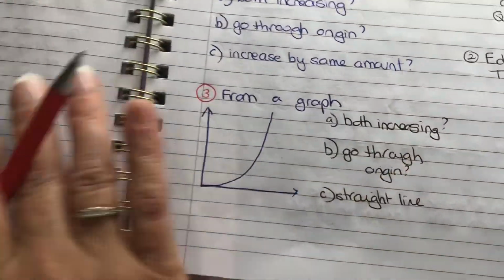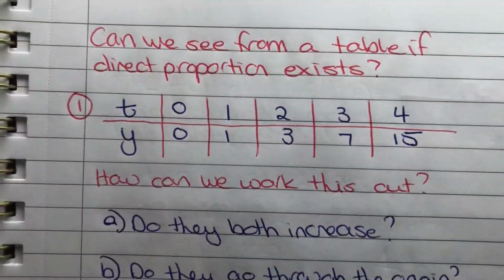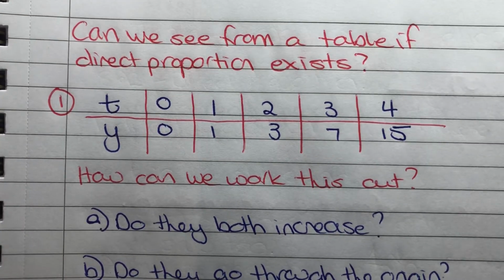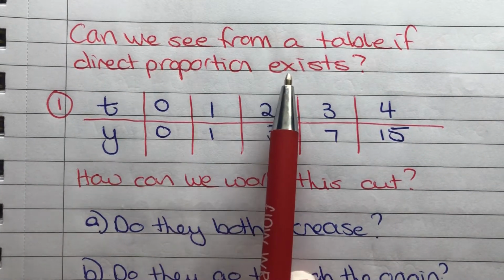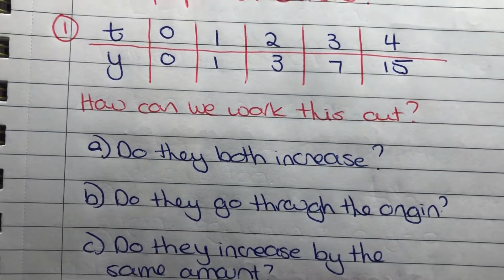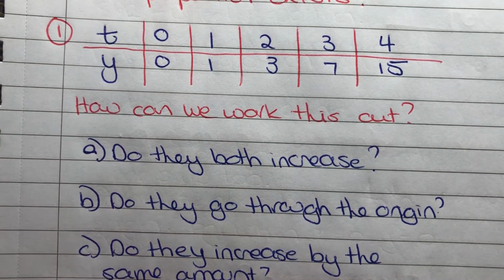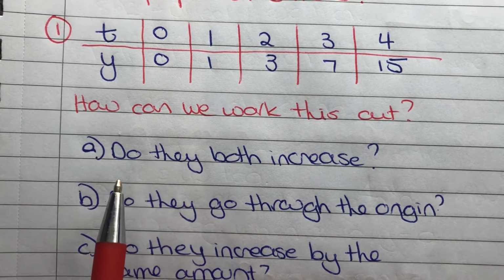Let me turn my page. All right, let's have a look now if we get it in the form of a table. So can we see from a table if direct proportion exists? Well, of course we can, because you're going to learn about it. How can we work this out? So if you have a look at the numbers, in this case we don't know what T and Y is and we don't care. All right, we're just looking at the numbers to see.